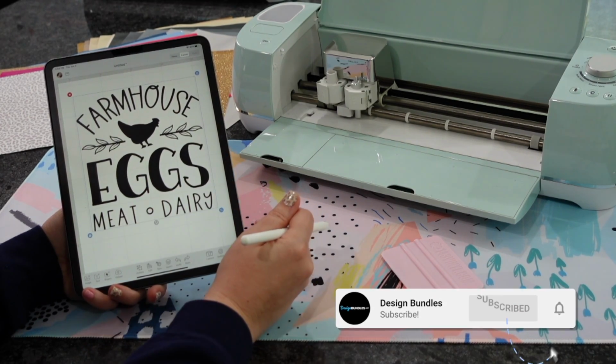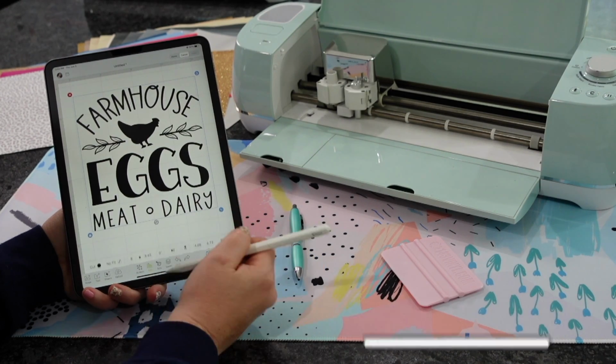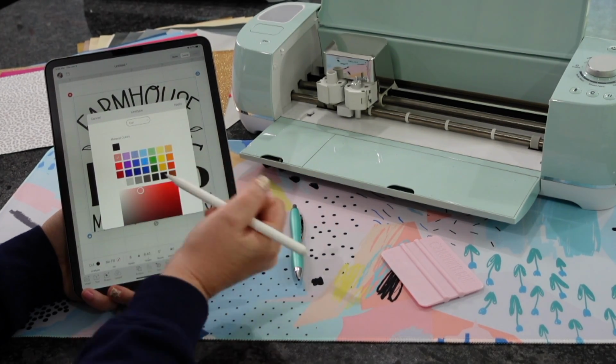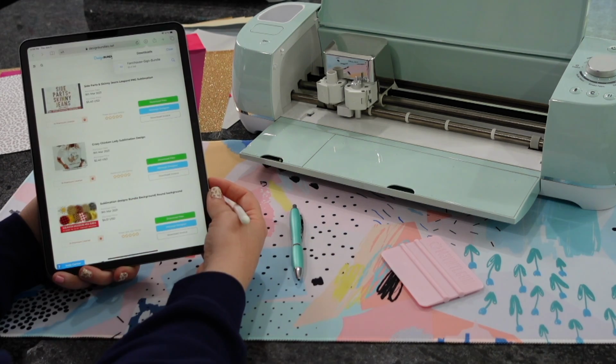Today I'm going to show you guys how to download designs into your Design Space app for Cricut on your iPad. So let's go ahead and get started. First thing I want to do is head on over to designbundles.net and download my purchase file.